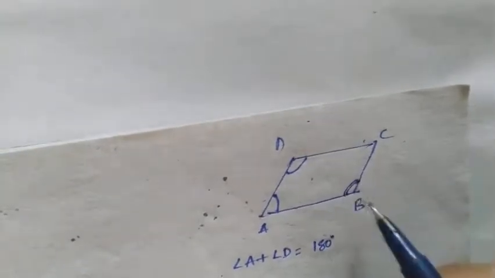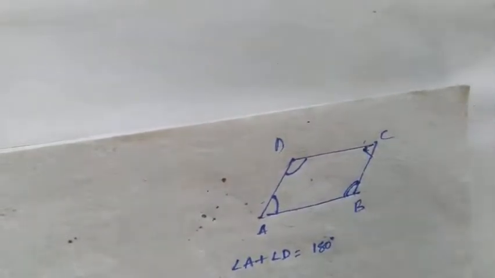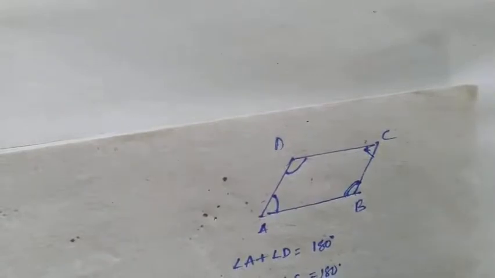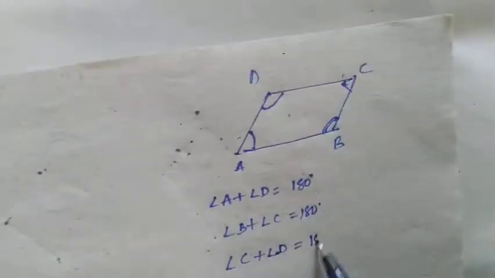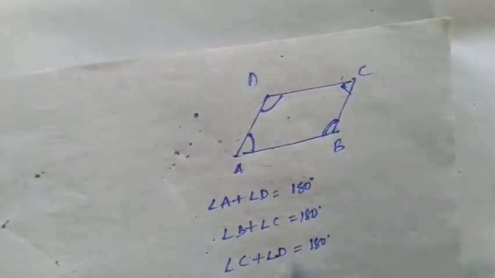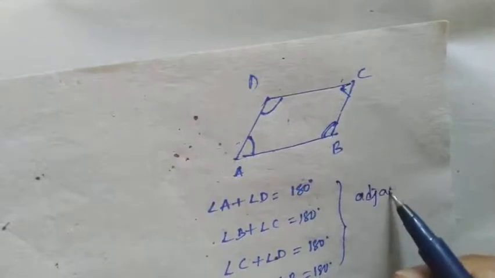Similarly, angle B and angle C, these two are also supplementary. Again, angle C plus angle D, that is also 180. And angle A plus angle B is equal to 180. Means adjacent angles are supplementary.